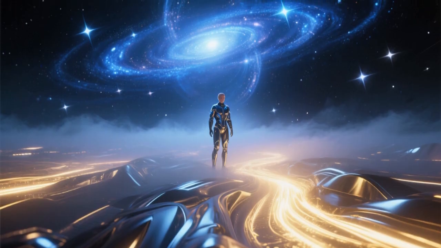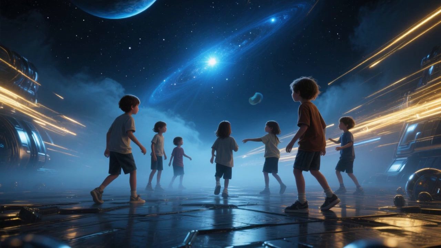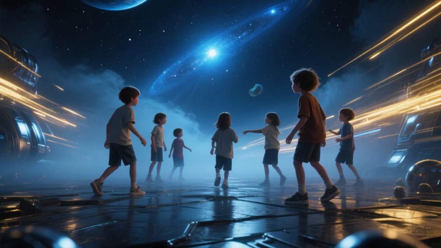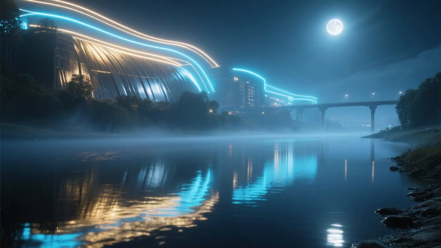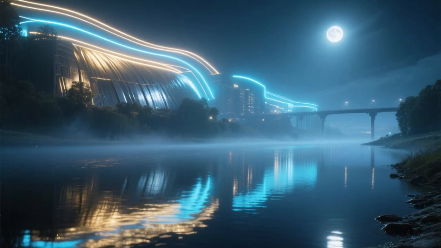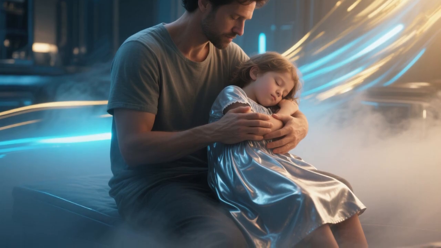And in that, there is humility. We are not masters of the cosmos. We are its children. We do not own the truth. We are learning to speak its language. And sometimes, in moments of deep stillness, when you sit by a river, when you lie beneath the stars, when you hold a sleeping child in your arms, you may feel it.